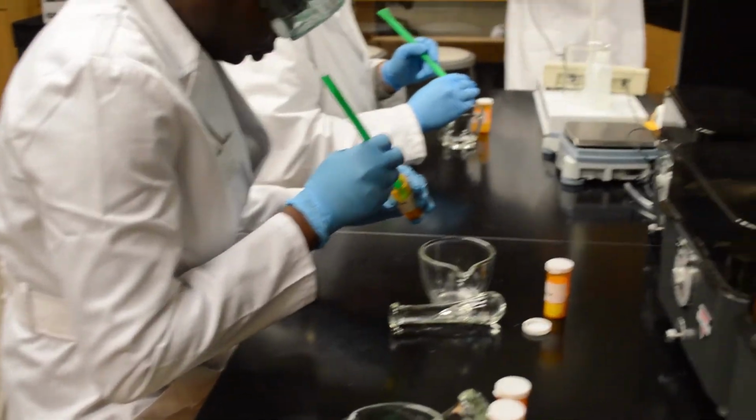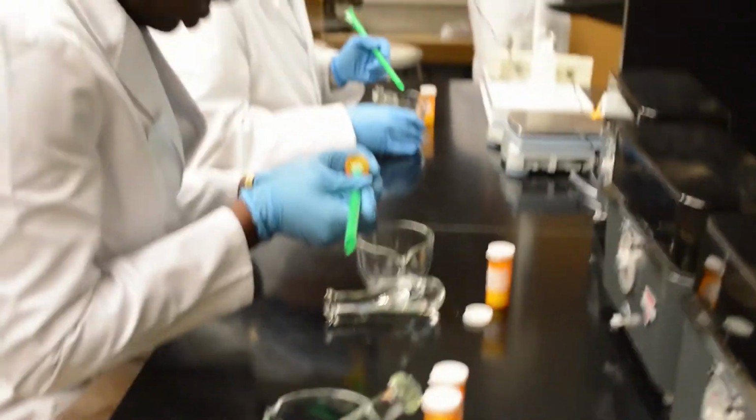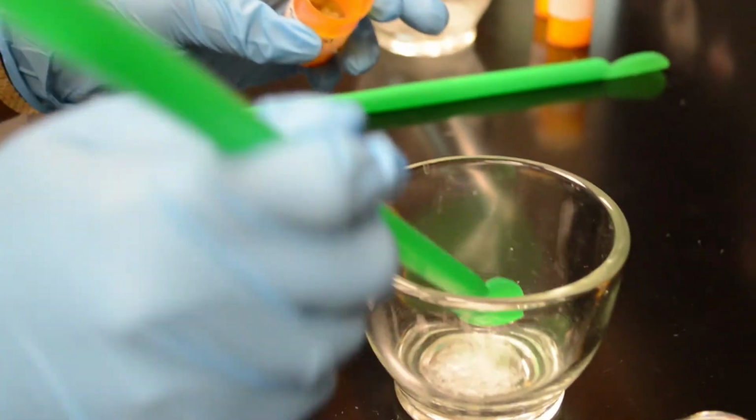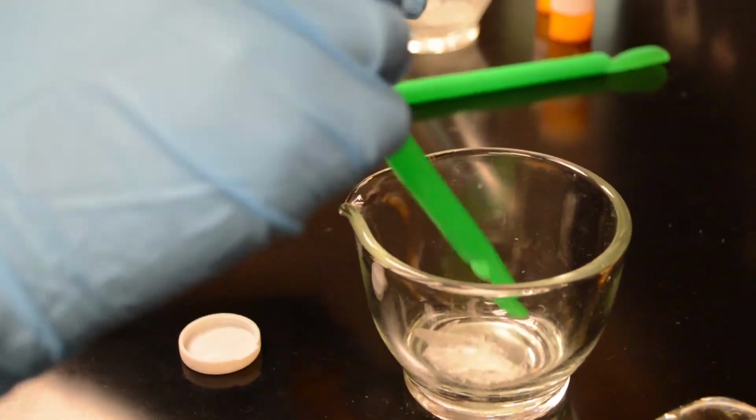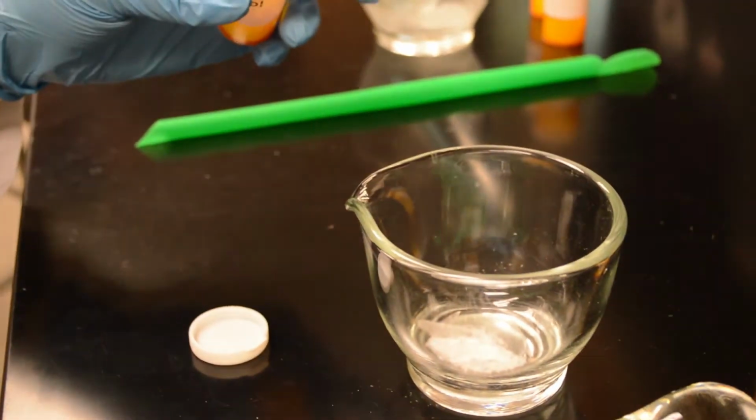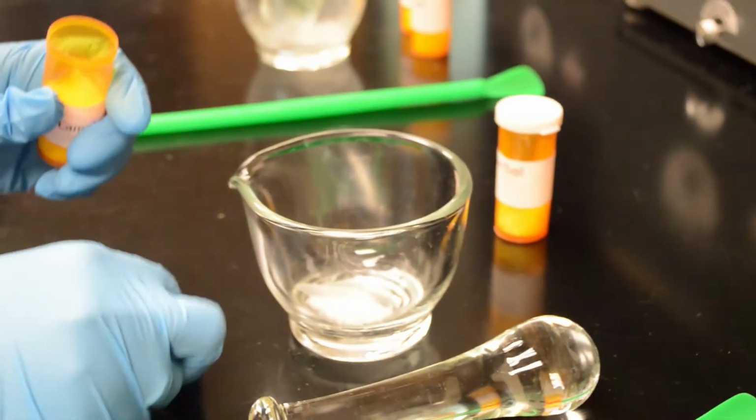Go ahead and take approximately 0.5 grams of camphor and menthol and do the process of trituration, and we're going to see what the final product is like.